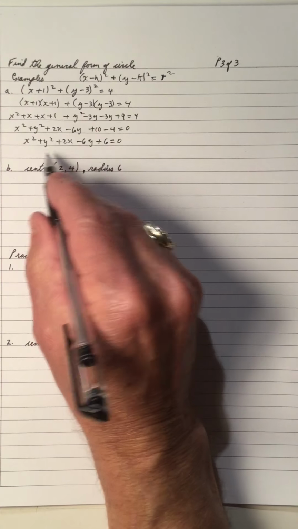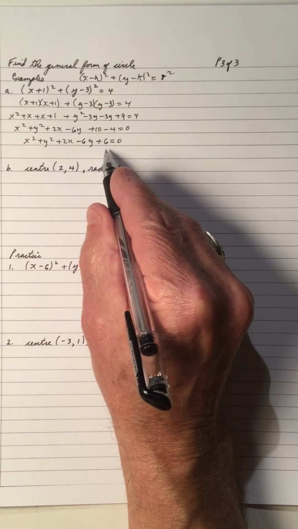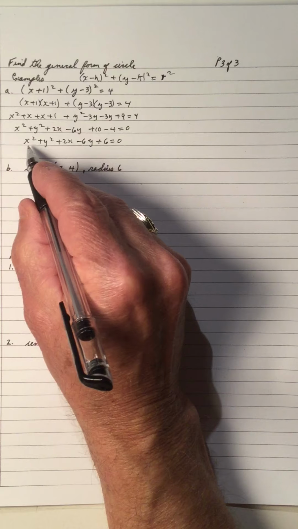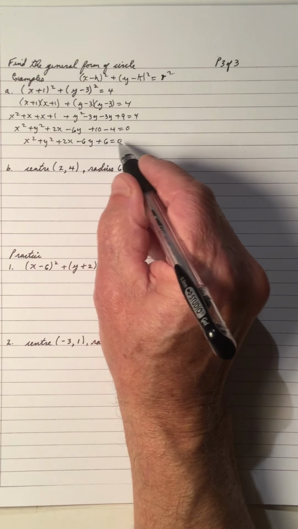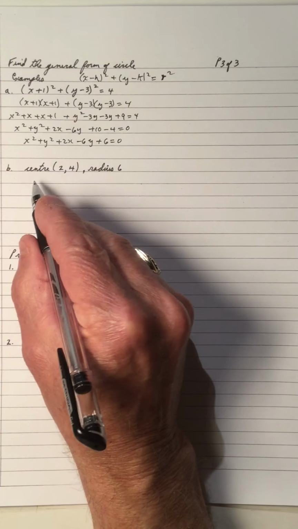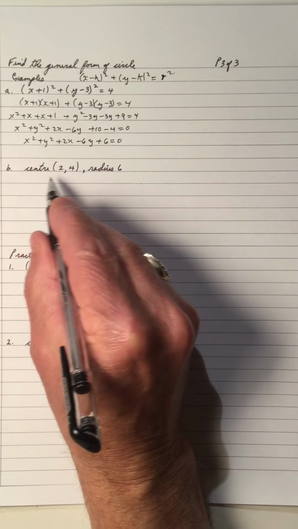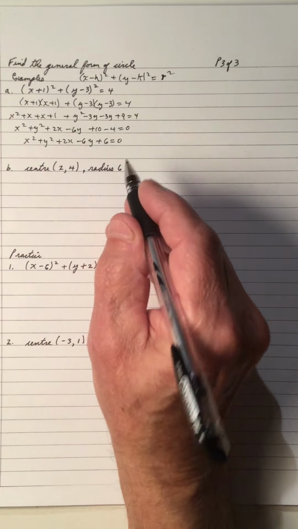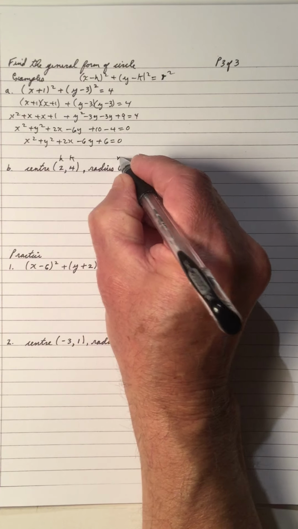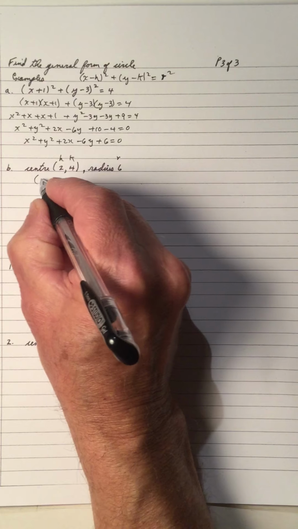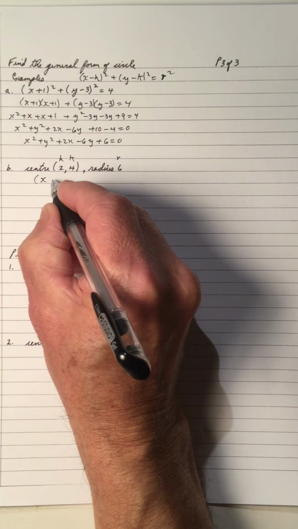So that's the equation that's in the general form: x squared plus y squared plus 2x minus 6y plus 6 equals 0. Now we have a circle that has a center of 2, 4, and a radius of 6. So that's the h, and that's the k, and that's the radius. So we have to put it into the standard form.